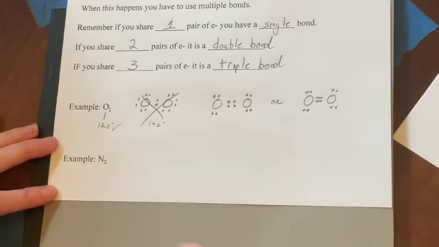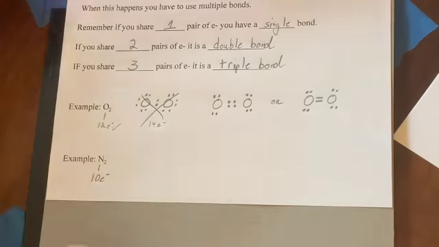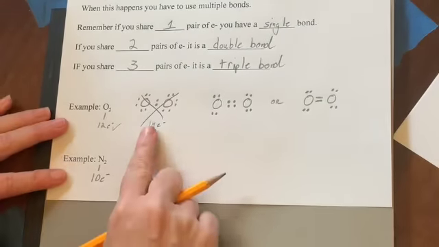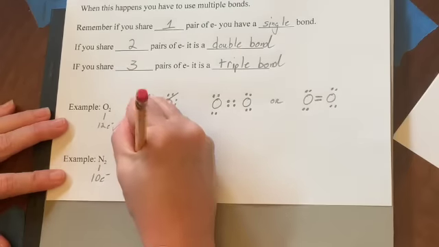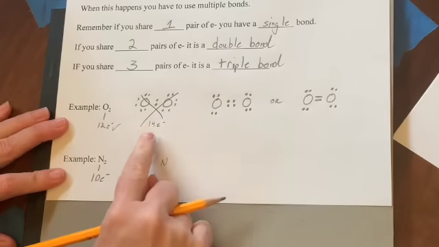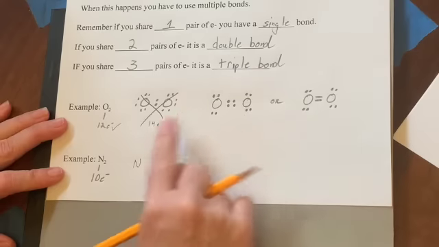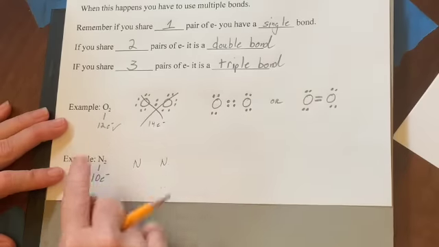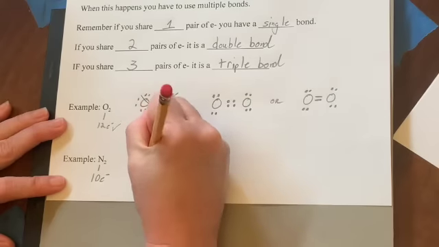All right, so for nitrogen, you should have found that you were dealing with a total of 10 valence electrons. Because nitrogen is in group 15, that's 5 valence electrons each, and there's 2. And we can use the examples up above. We know if we had just given these 2, a nitrogen and a nitrogen, a single bond, I would have used 14. You don't have 14. Had I given the nitrogens a double bond like oxygen, I would have used 12. Well, I don't have 12. So that means I'm going to use a triple bond.